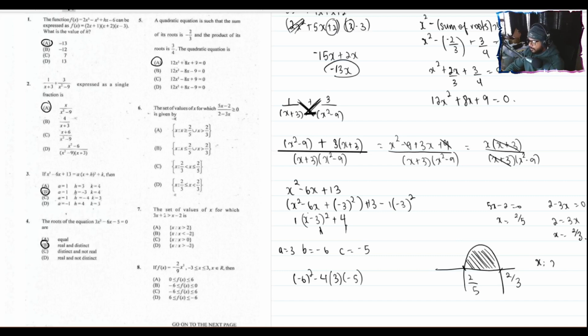So the answer is x is such that 2/5 is less than or equal to x is less than 2/3. Now I don't know why it has an equal to sign on the denominator, but it shouldn't have an equal sign on the denominator to give me the answer to be D. If the denominator is actually equal to 2/3, I'm going to get this being divided by 0, which causes the universe to explode, and we don't want that.